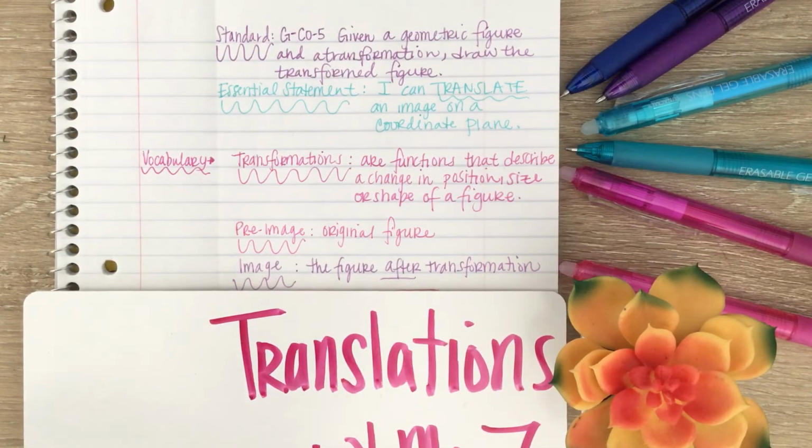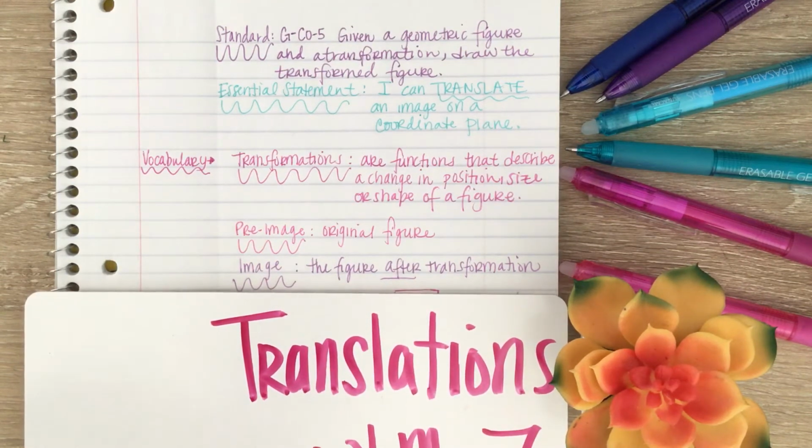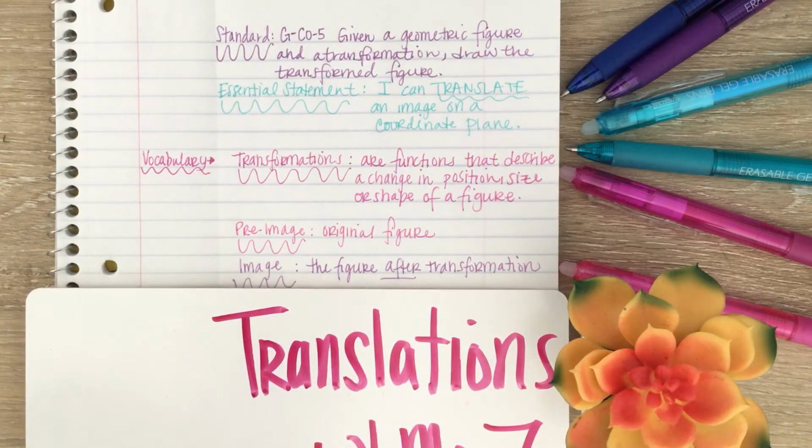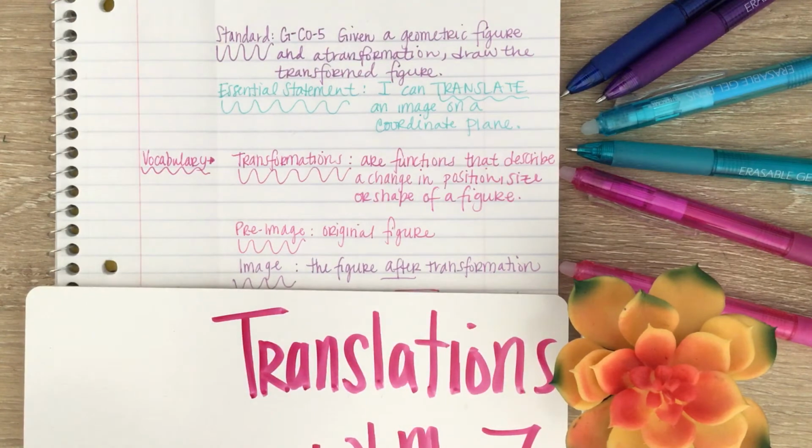So your original figure is your pre-image, and then the figure that you get after your transformation is called your image. So today we will go ahead and start with the first transformation, which is called a translation.